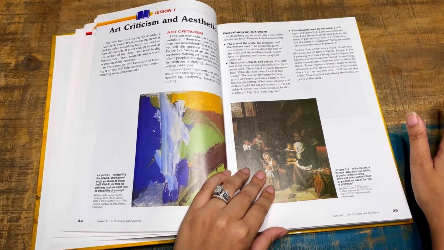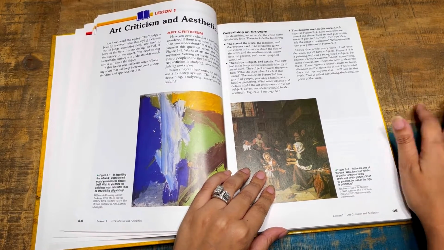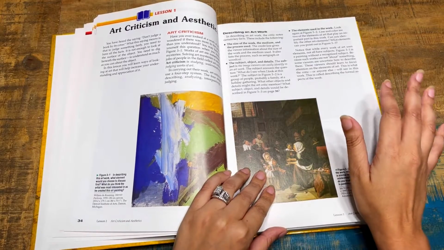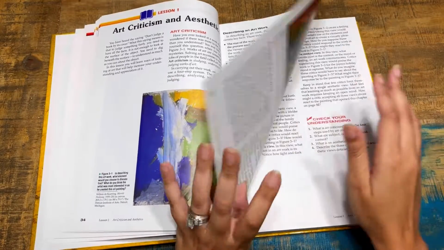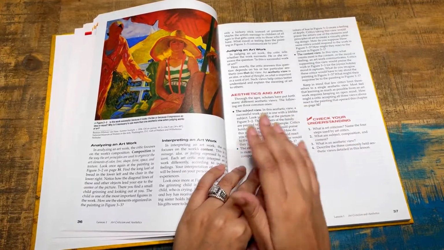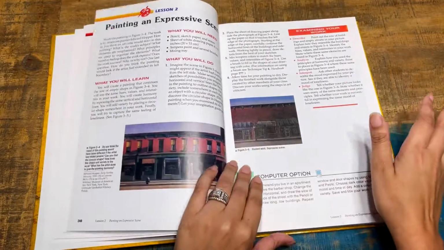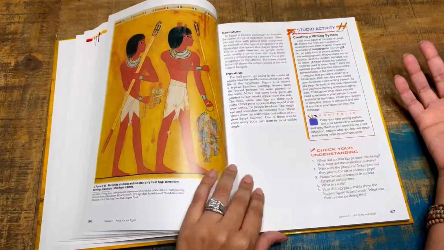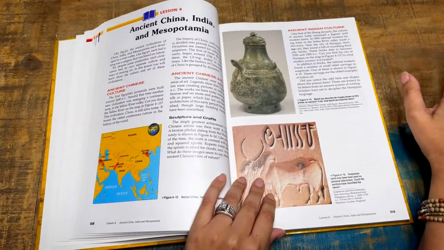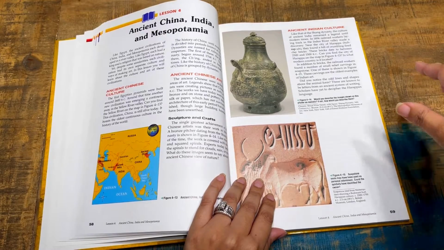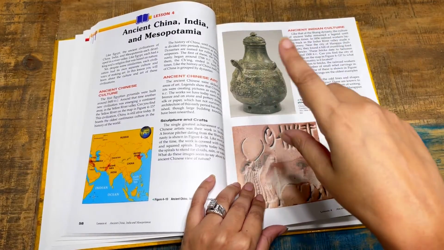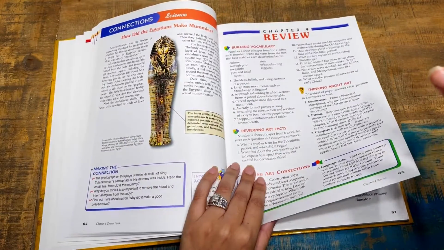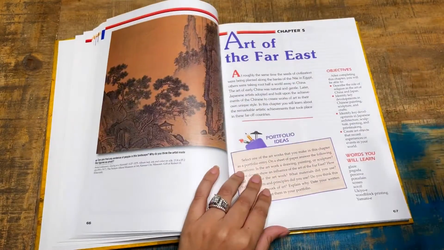Don't look at this as a history text. I know I'm going to get asked, oh, is it good? This is art, and this is old. Right? This is an old textbook. If you're going to use these textbooks, you're going to have to do at some point some kind of explanation, which is not necessarily a bad thing. Know how to dissect that, and I think it's an opportunity for discussion. Again, this is ancient China, India, and Mesopotamia. Just to give you a little bit of an idea, this is not going to go into deep history or anything like that.